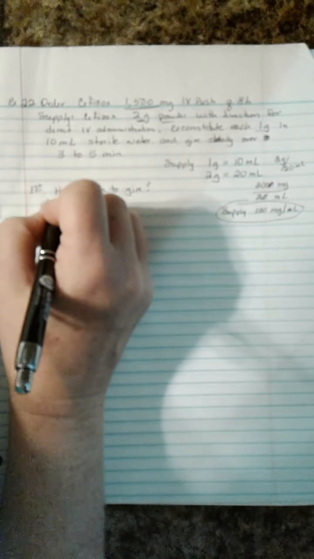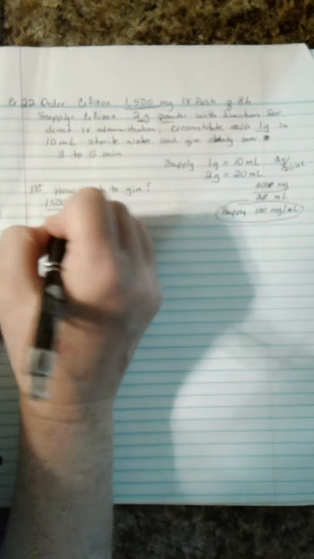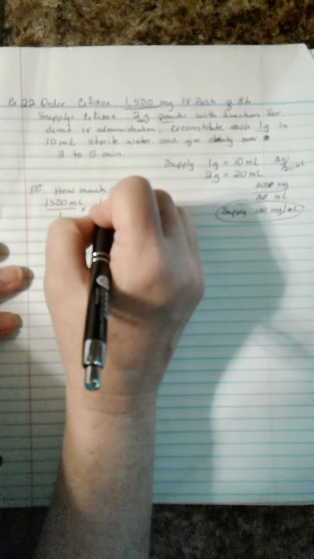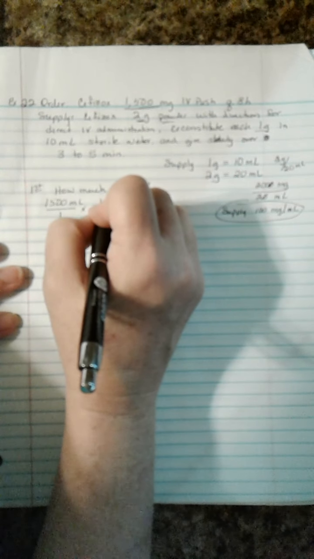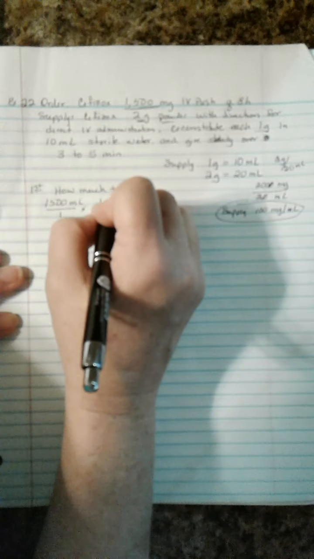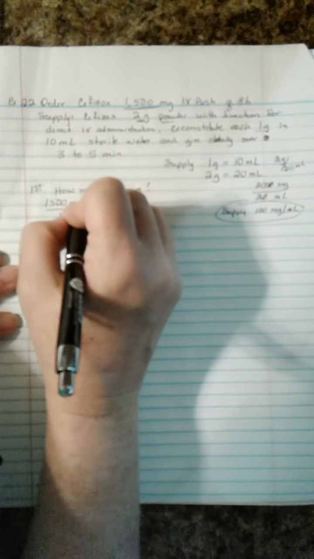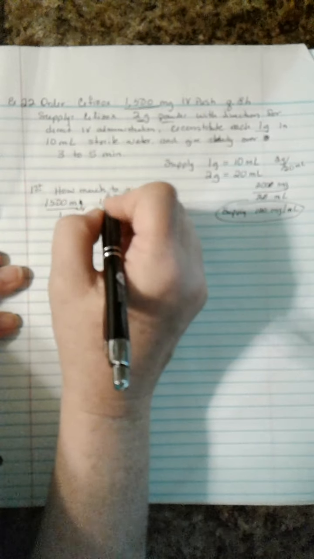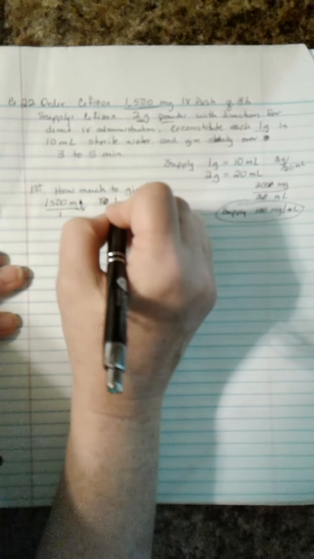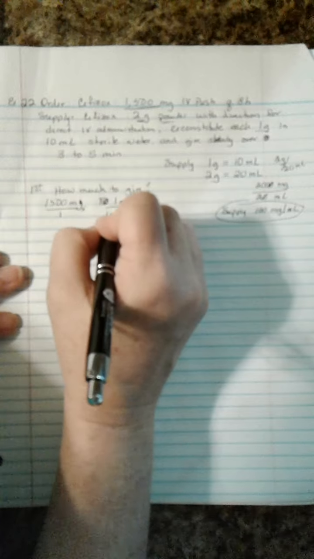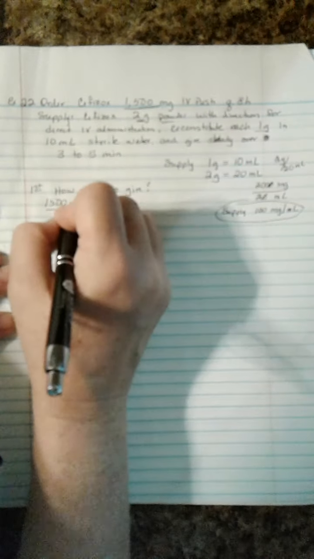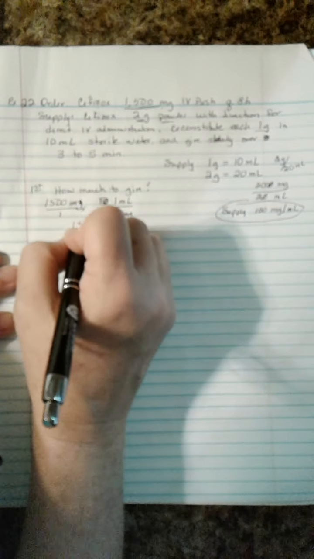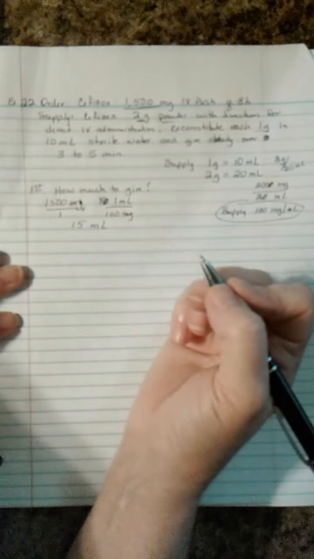I've got the 1,500 milligrams over 1. I knew I was doing something wrong. So this should be 1 milliliter over 100 milligrams. Milligrams cancel, and I should be giving 15 milliliters.